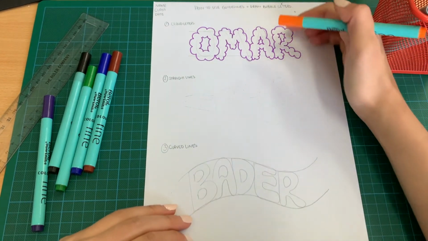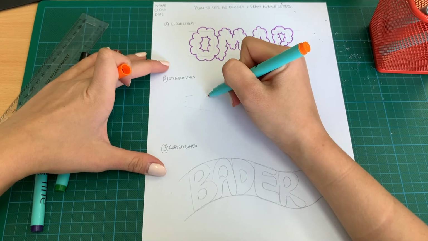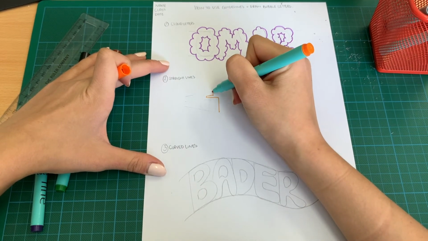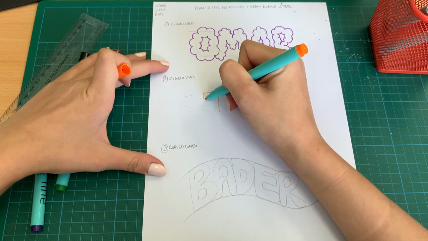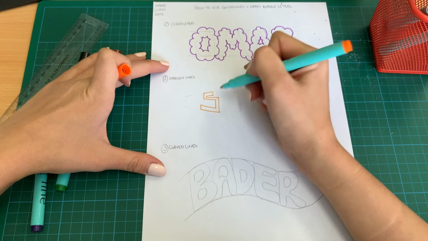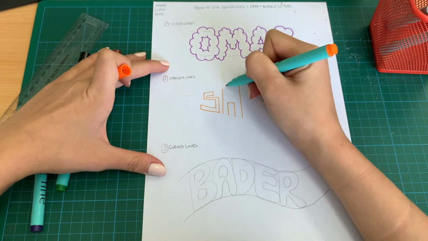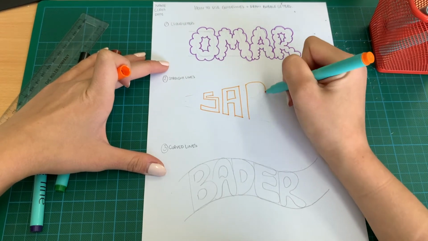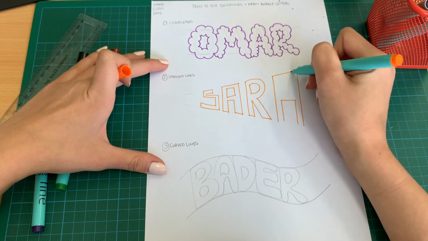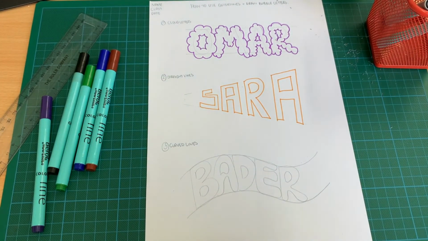Now we can go ahead and outline the letters. I'm going to do the exact same thing. I'm going to freehand this actually. If you're feeling a little bit more confident, go ahead and freehand it. If you feel like you need a little bit more practice, then of course you can use your ruler. Go ahead and outline all of the letters. All right, and that's another one done.